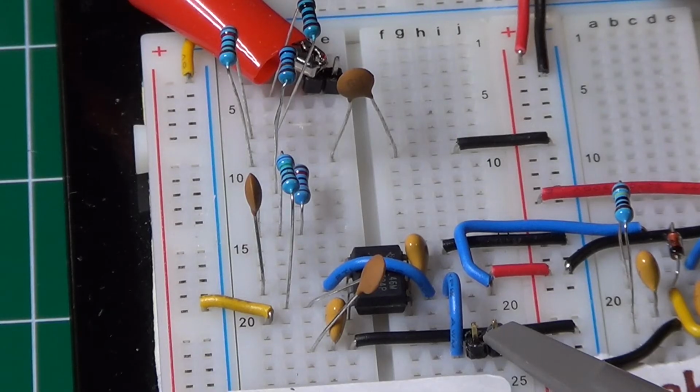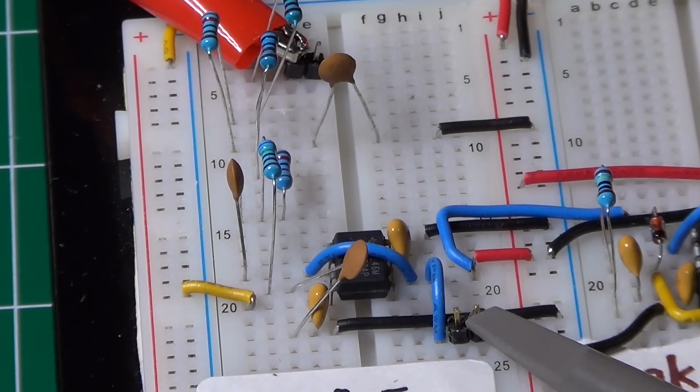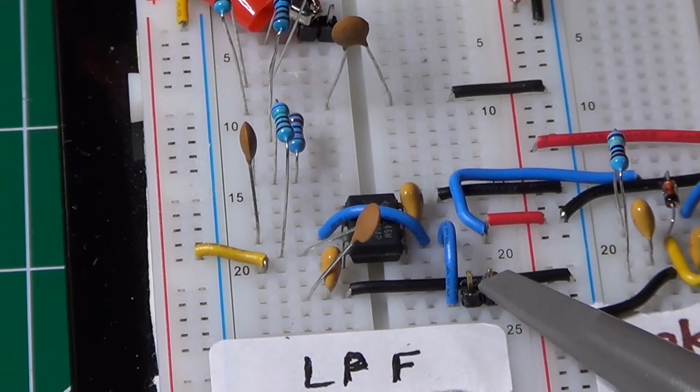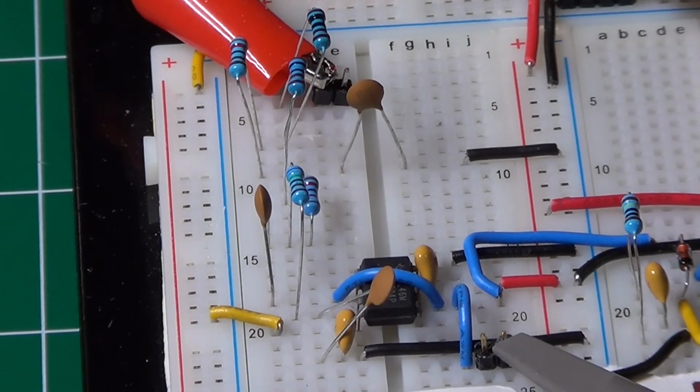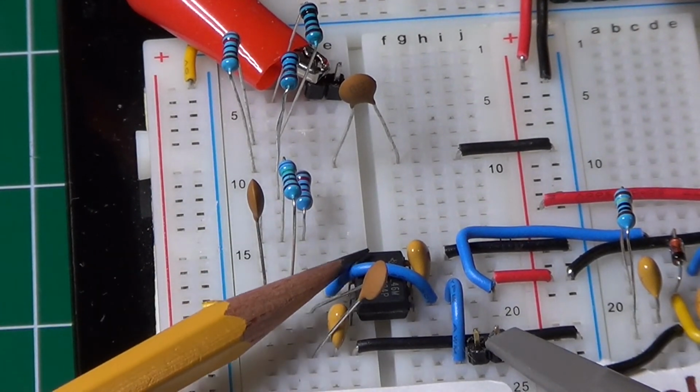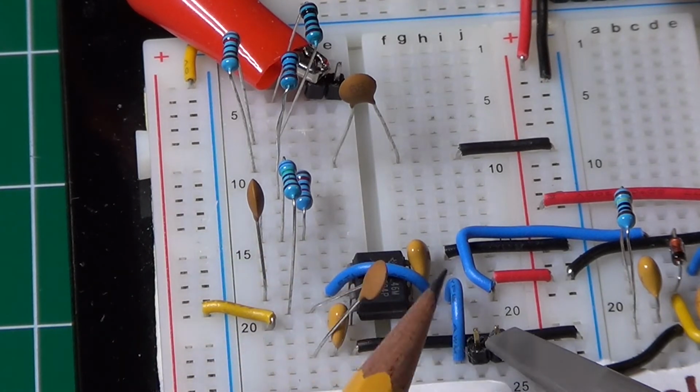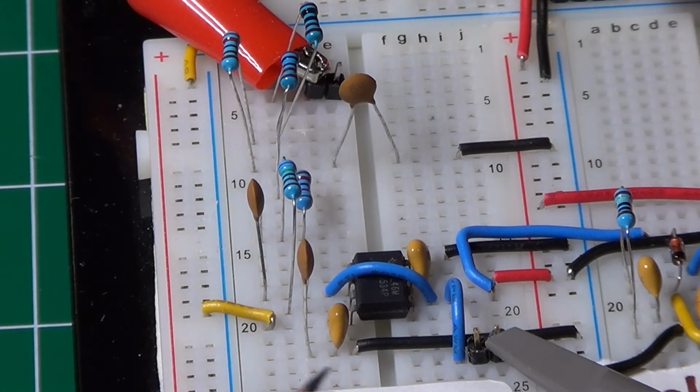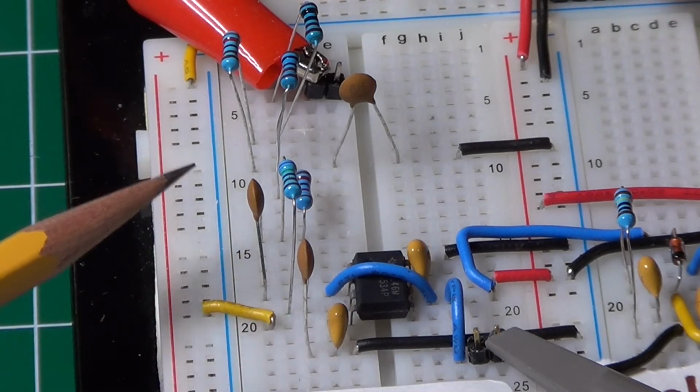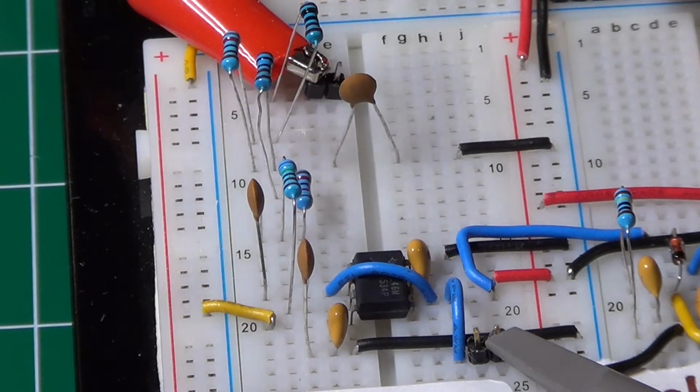I mounted the low-pass filter on this breadboard, where I'm also working on the other blocks of the volume control unit, which I will present in separate videos. You can see here the op-amp around which the rest of the filter is built. The power supply comes at pins 7 and 4, where it is also filtered by a couple of capacitors. These other capacitors are those relevant for the filter, C7, C8 and C9 in the schematic.